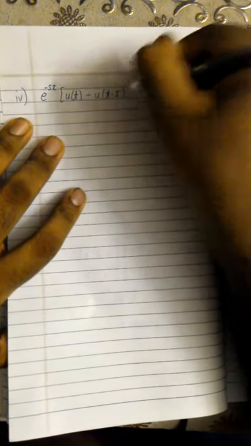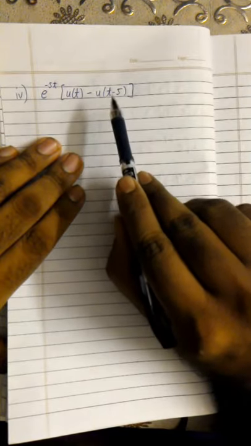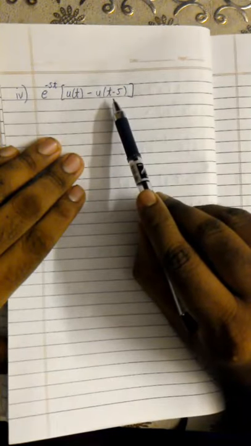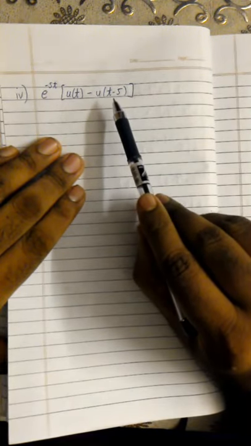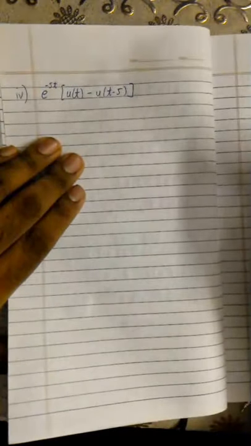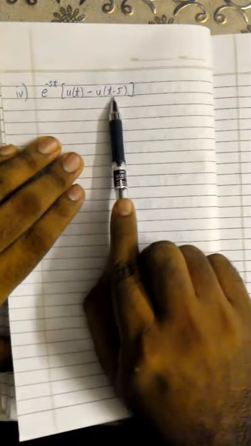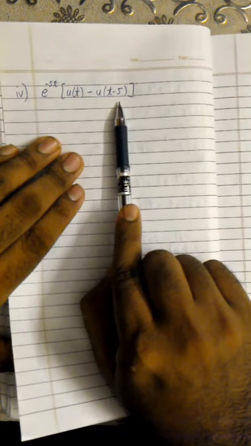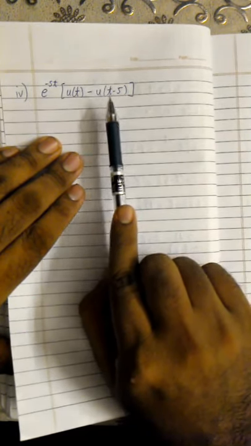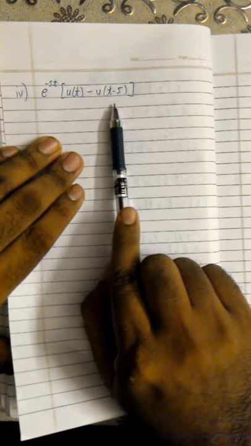Okay. So here as you can see, there is a t minus 5 over here. So while you are attempting this question itself, you should realize that this is a time shifting property question. Even when you are doing the exam, remember this. Anywhere if you see a time shift, when they ask you to find the Laplace transform, you should immediately apply the time shifting property. Okay.